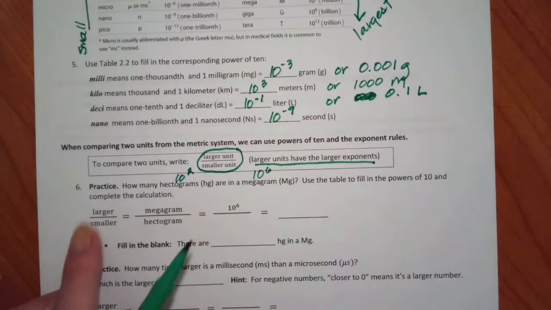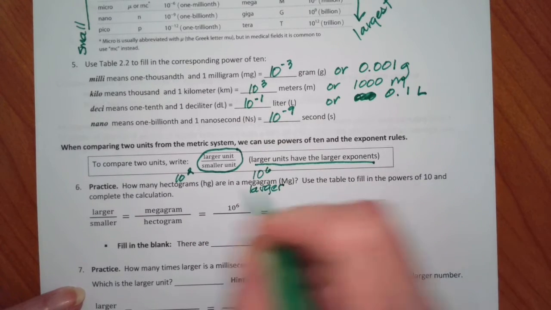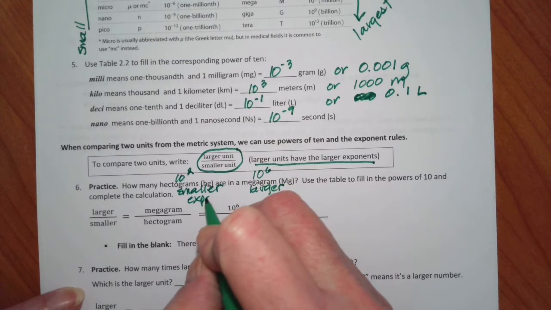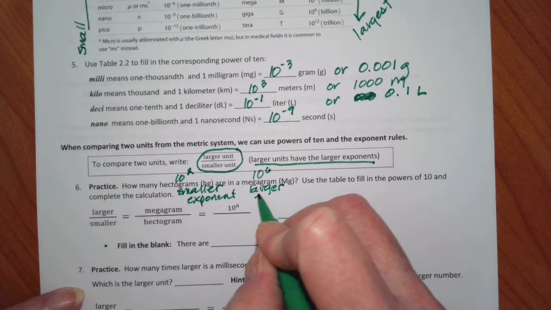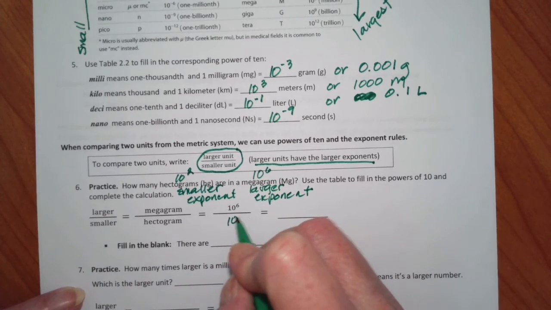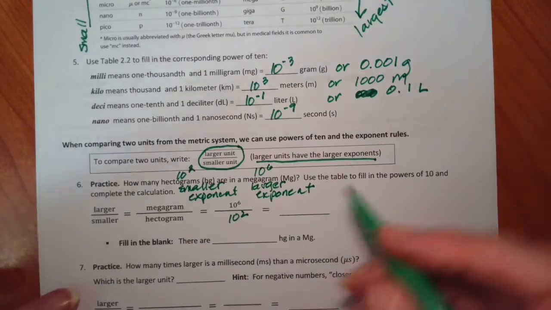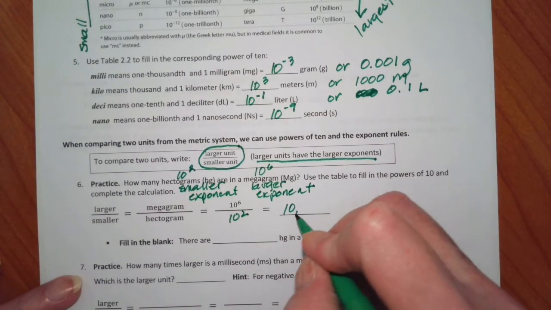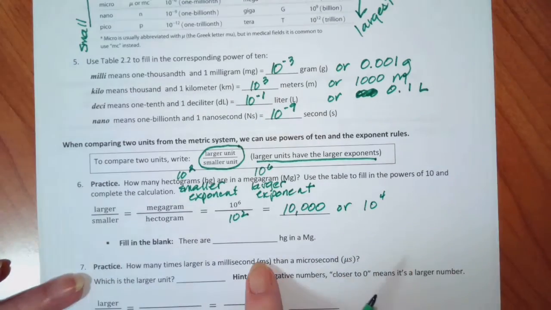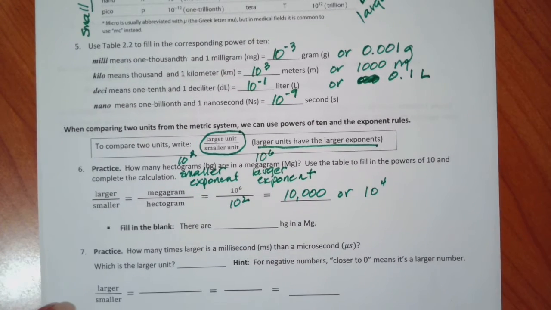All right, so this will be the larger, and this will be the smaller because of the exponent. So I have 10 to the 6th divided by 10 to the 2nd, and I end up with 10,000 if I'm doing it on my calculator. Or you can write this as 10 to the 4th. Your power of 10, if it's a positive exponent, is just a 1 with that many zeros.